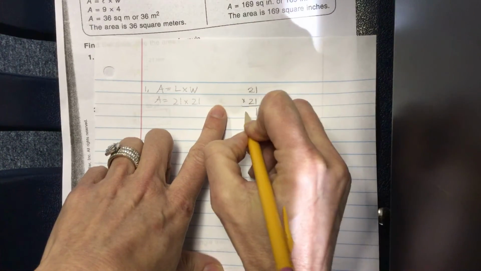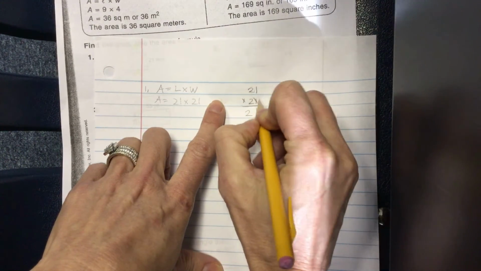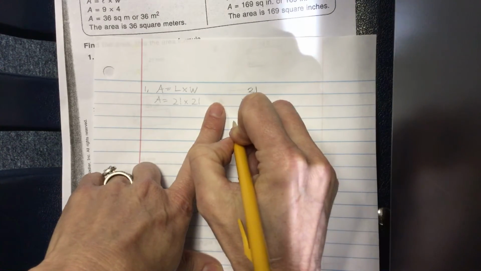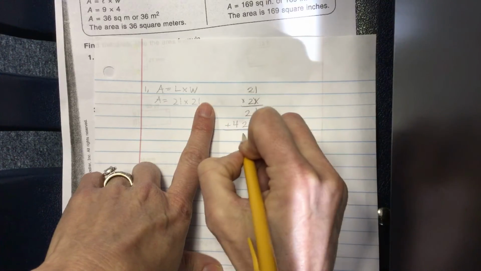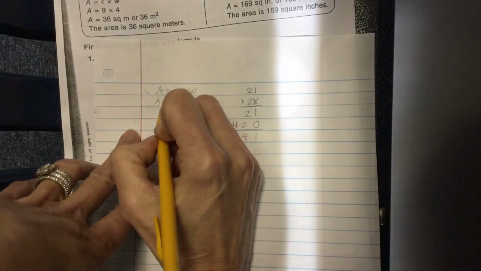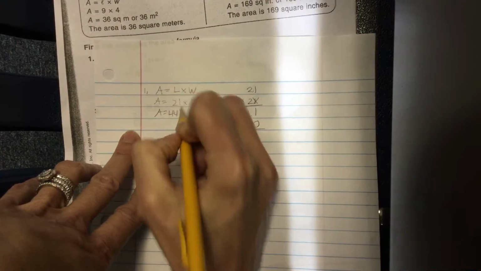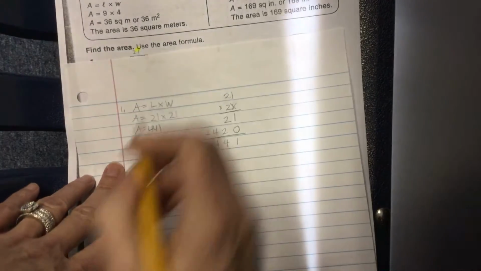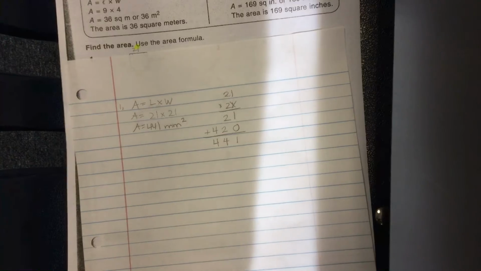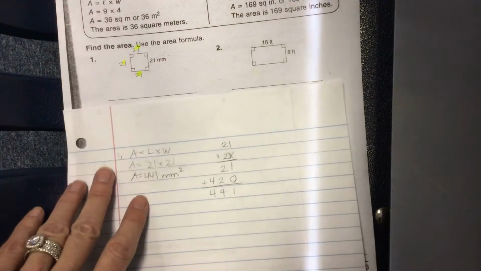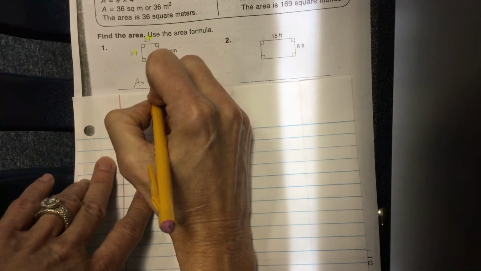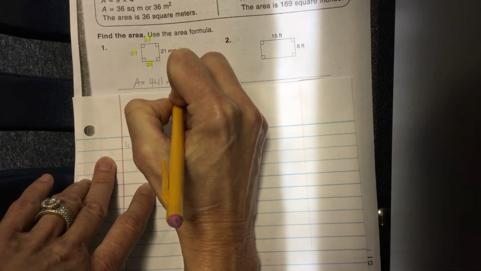1 times 1 is 1. 1 times 2 is 2. Bring down your 0, and I'm done multiplying from the ones column, now from the tens. 2 times 1 is 2, and 2 times 2 is 4. I add those together, and I get a total of 441. Area equals 441, but I'm not done yet because it's millimeters and it's squared, a squared unit of measurement. You always have to make sure that you have that piece of information and that you have written it as A equals 441 millimeters squared.